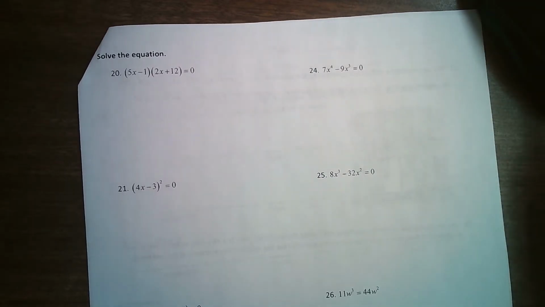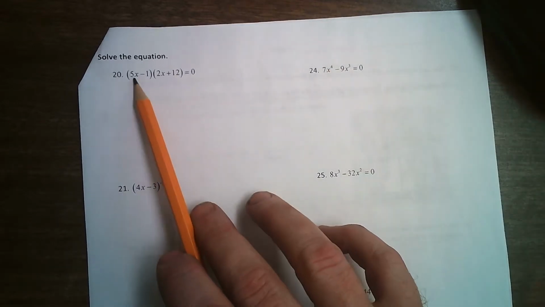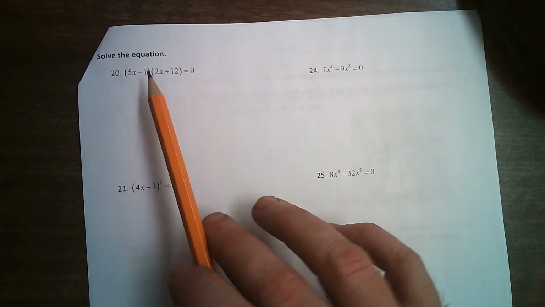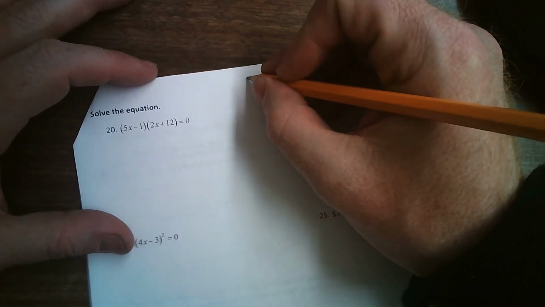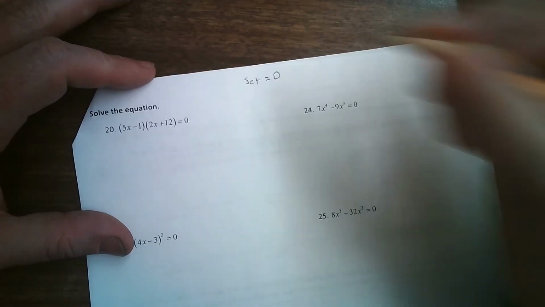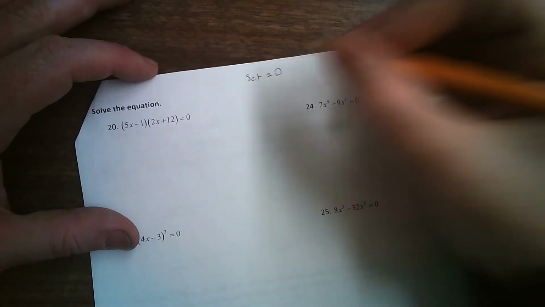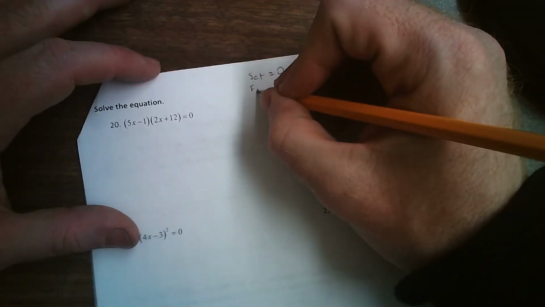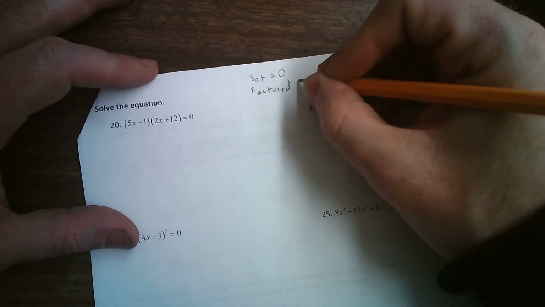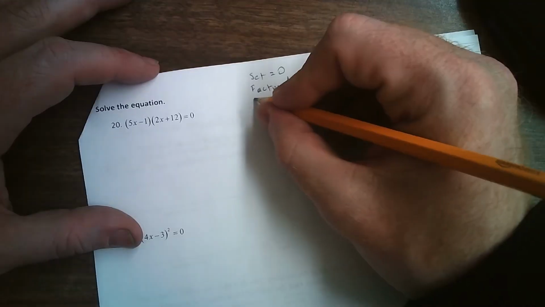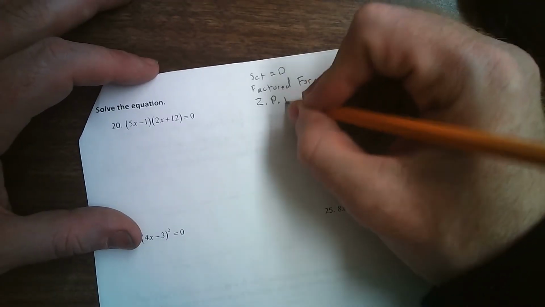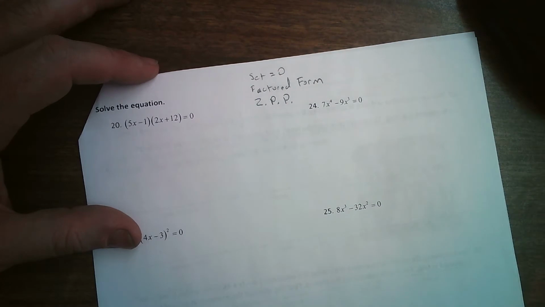This is going to be going over solving equations with exponents higher than 1. And even though these look like they only have exponents of 1, if I multiply them out, we would end up with a squared function. But remember, when you are solving equations, there are 3 main steps. Make sure your equation is set equal to 0. Make sure you are then in factored form. And then the final step is to use the zero product property, or ZPP.